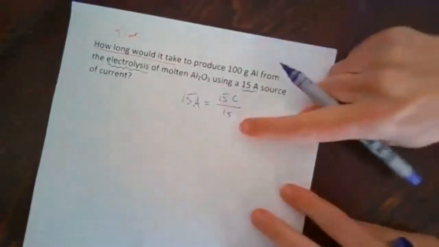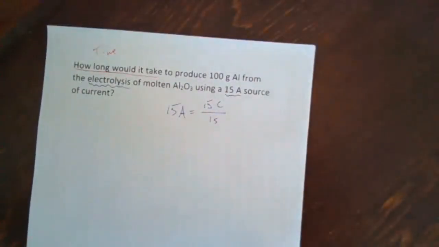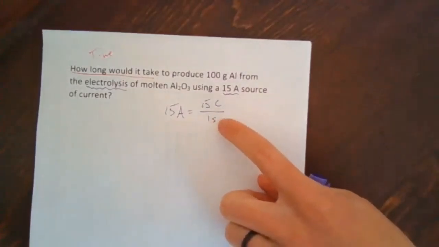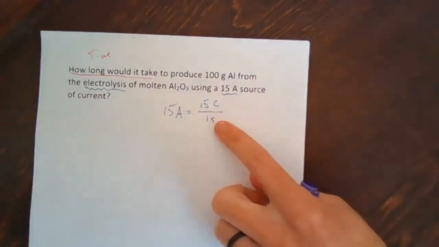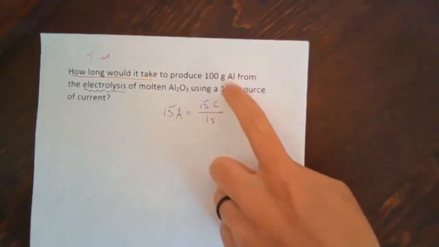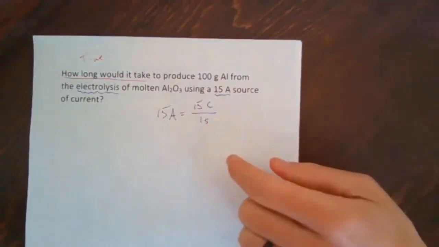So for every second, we have 15 coulombs. This current, the amps, is the relationship between coulombs, the amount of charge, the amount of chemistry, versus time, that 1 second. That's one little s. So this is our relationship factor between charge, amount of electrons, and time.